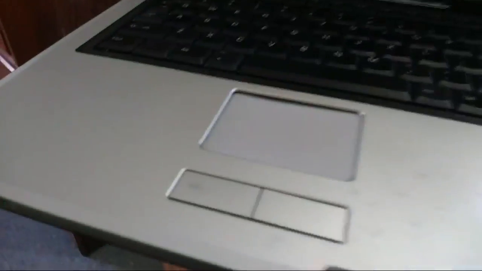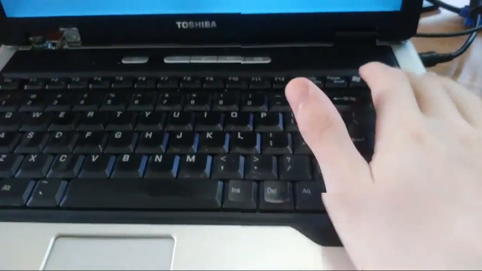Okay, so let me, I need two hands for this because my delete key is over here instead of like right here. Let me just type in the password. Okay.